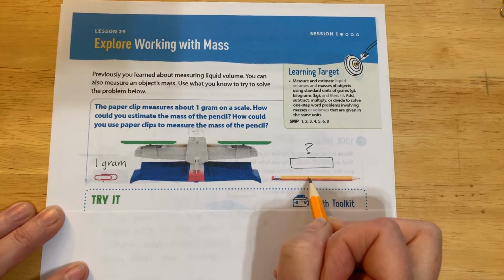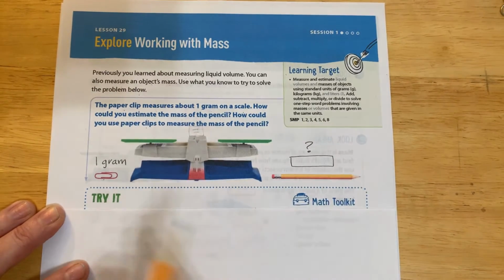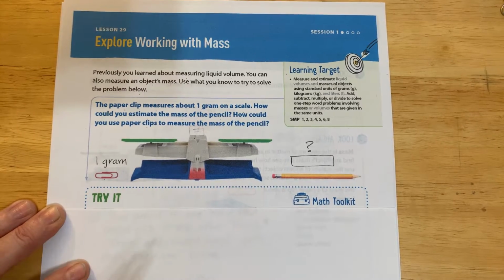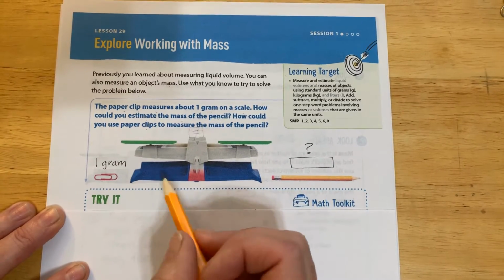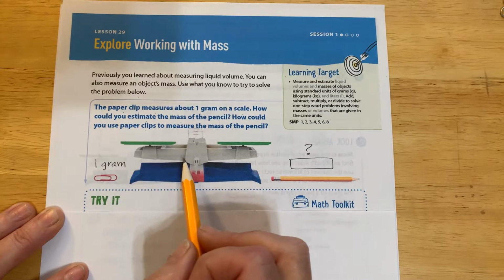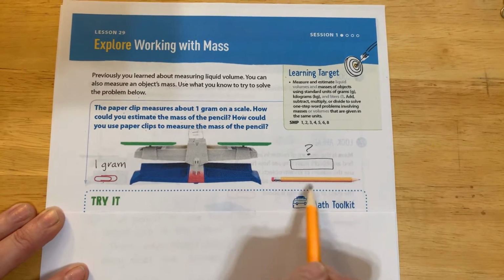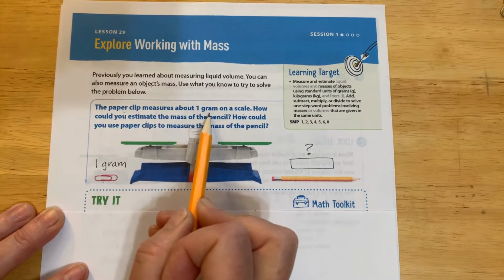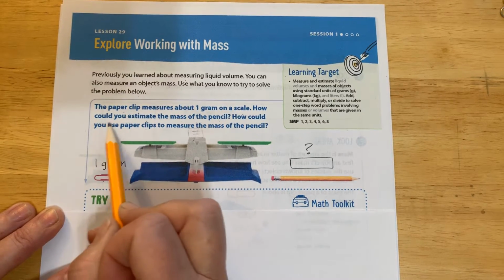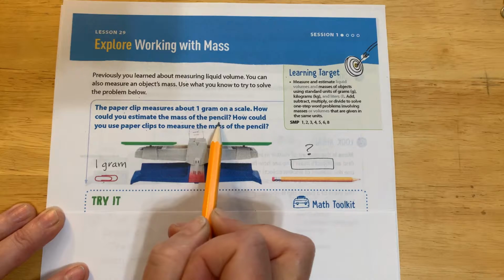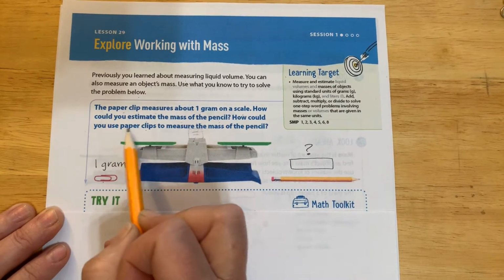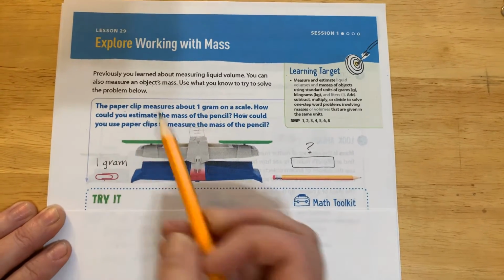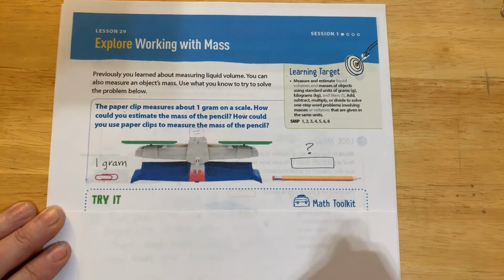What could we do? I want you to plan for a minute and think about what you are going to do to try to solve this. As I read it, I want you to plan. How are you going to figure out the mass of this pencil? The paperclip measures about 1 gram on a scale. How could you estimate the mass of the pencil? How could you use paper clips to measure the mass of the pencil?